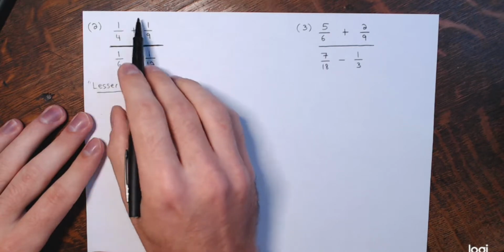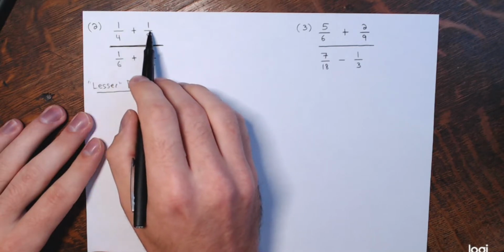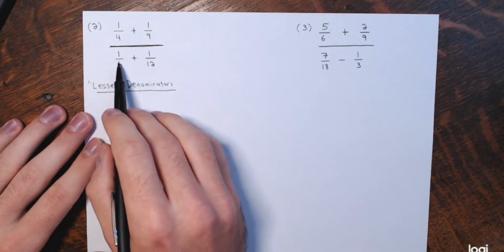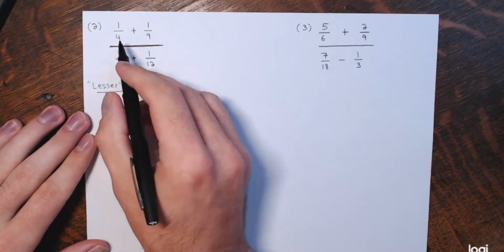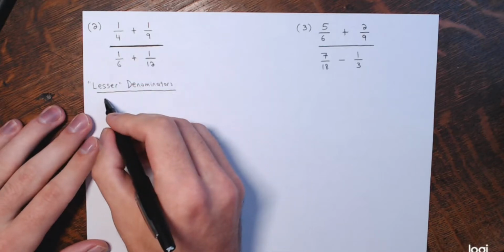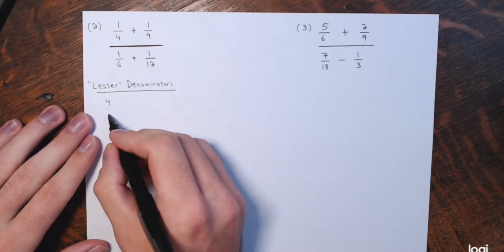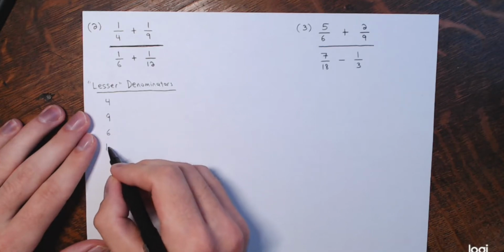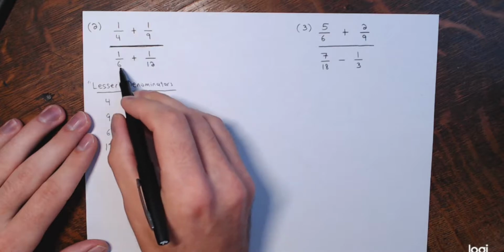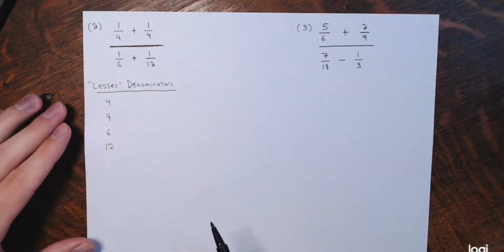So the numerator is 1/4 plus 1/9. The denominator is 1/6 plus 1/12. So the denominators of the fractions within the fraction are 4, 9, 6, and 12. Anything that appears in a denominator of a fraction.